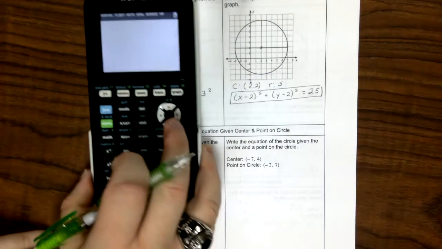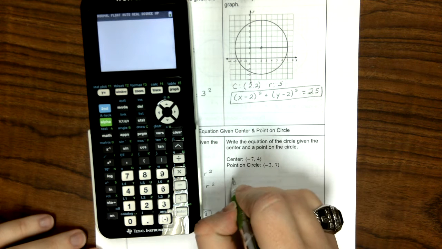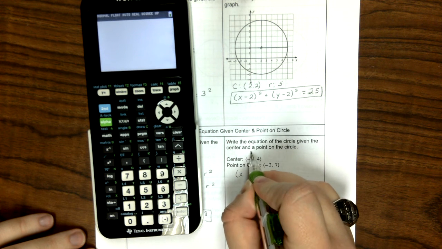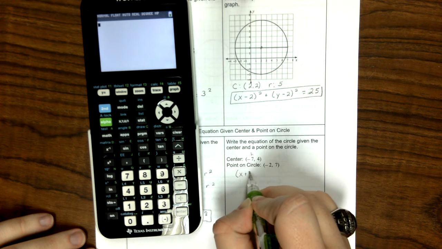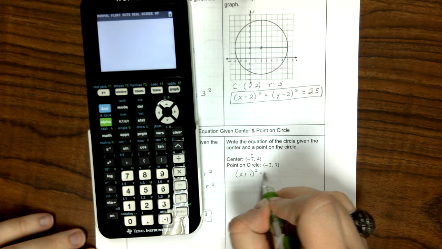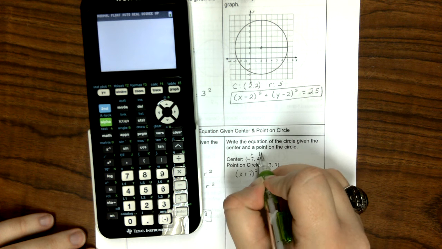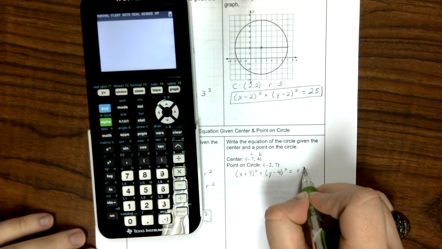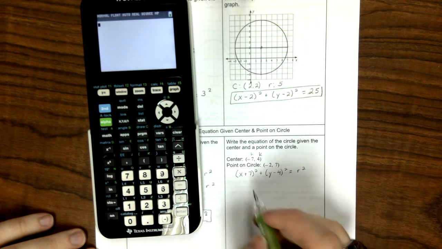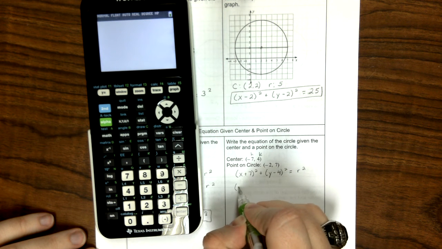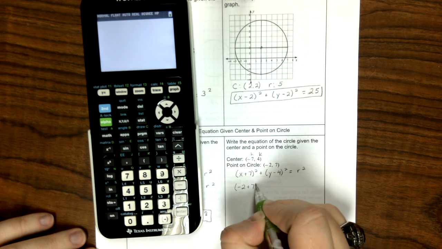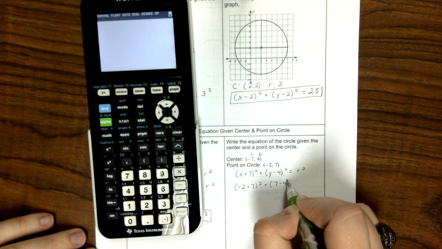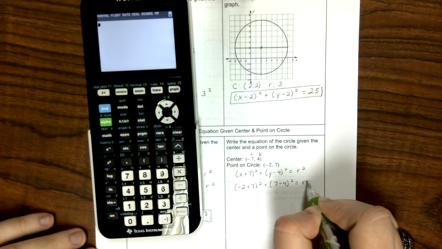Okay, let's do another one. So remember, plug in the center first, x. Now that h is already negative, so I have to change it to positive. My k value is going to stay negative down here. Now we'll plug in the other point. So negative 2 plus 7 squared plus 7 minus 4 squared equals r squared.